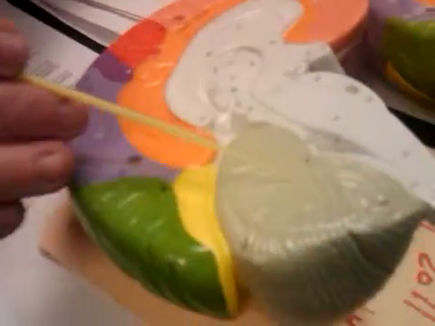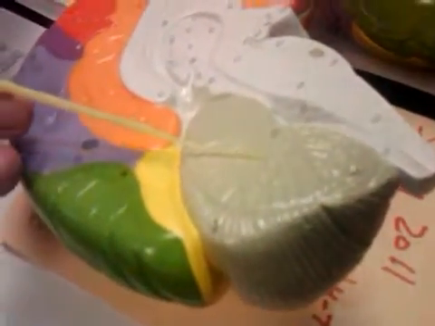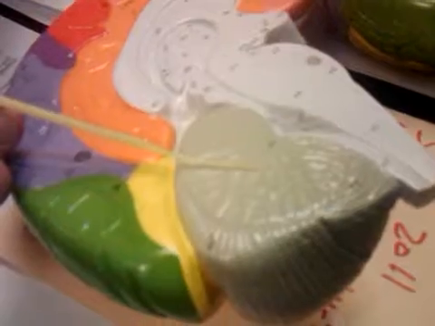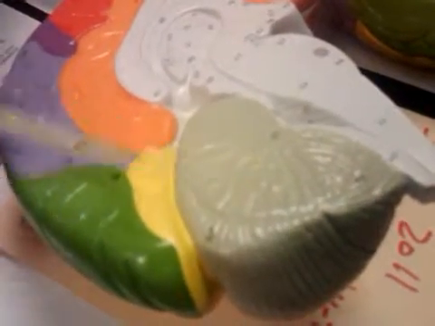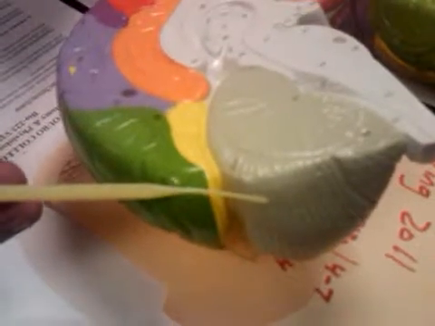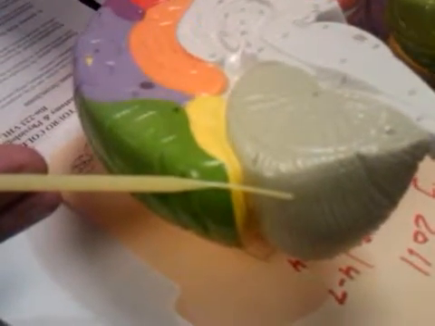Oh, inside here, if I pointed to this area of the cerebellum, what am I pointing to? The arbor vitae. Arbor vitae, the white matter. On the outside, cerebellum cortex. And I think that was everything.